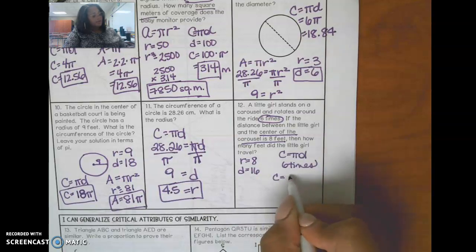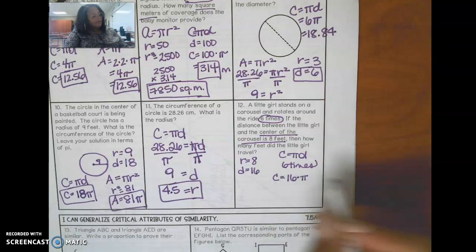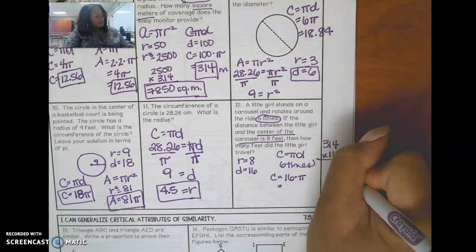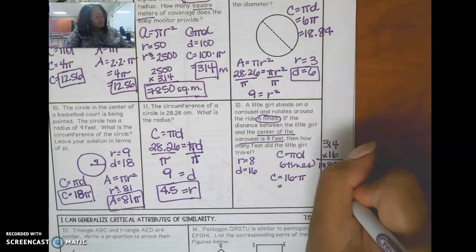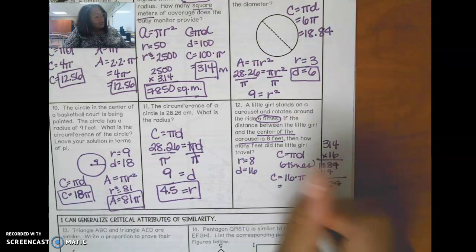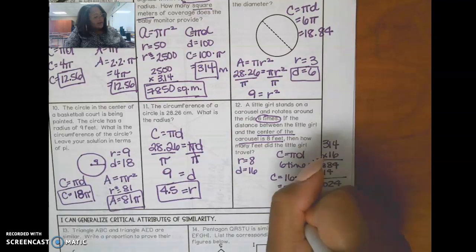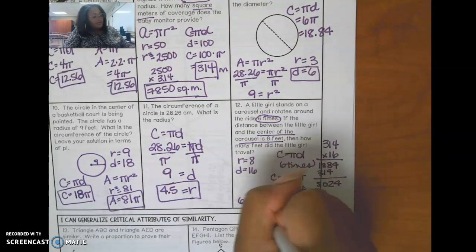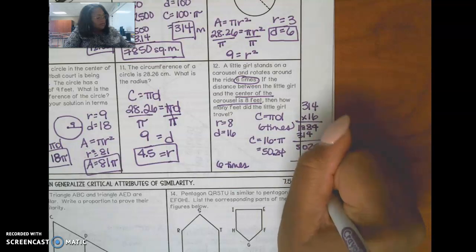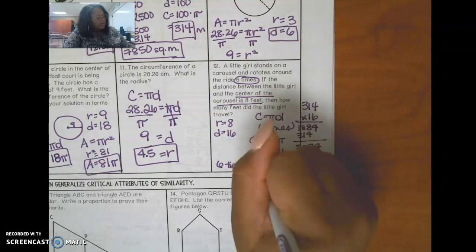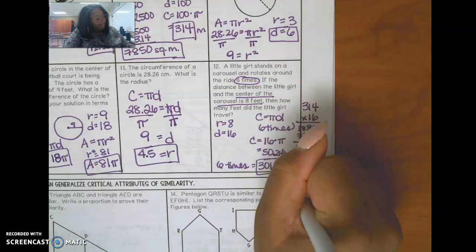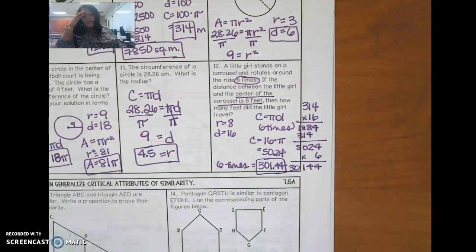So circumference equals 16 times pi, which is 50 and 24 hundredths, and then I need that 6 times. 6 times would be 301 and 44 hundredths feet.